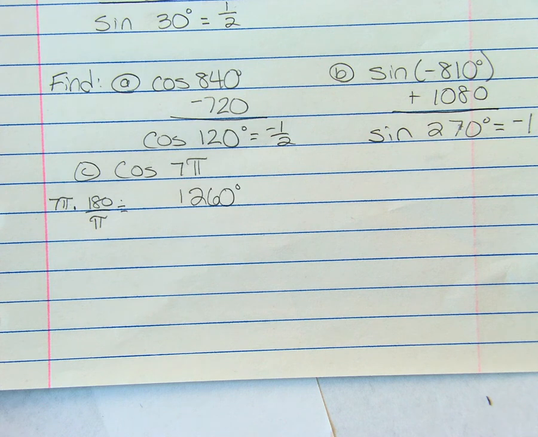Okay, make sure you hit the pause key, because I'm walking around. Make sure you hit it.